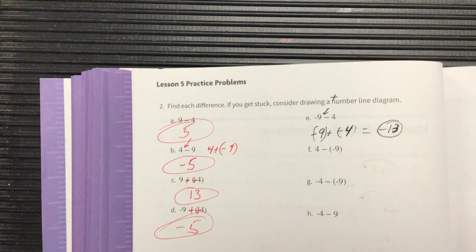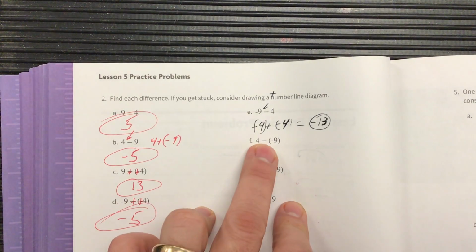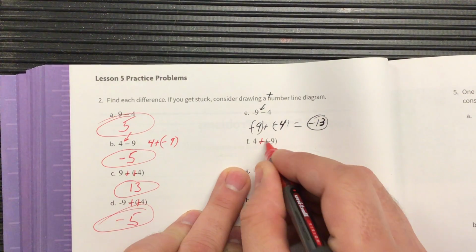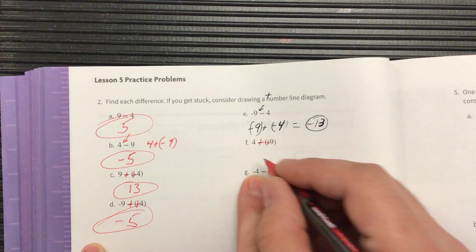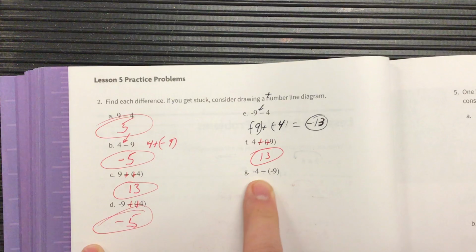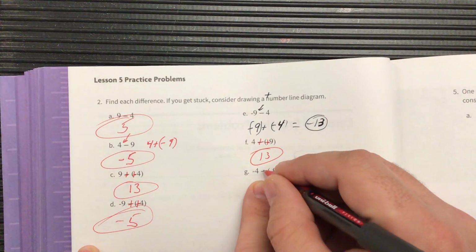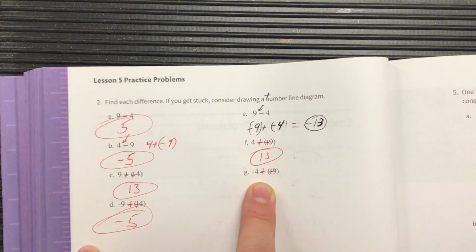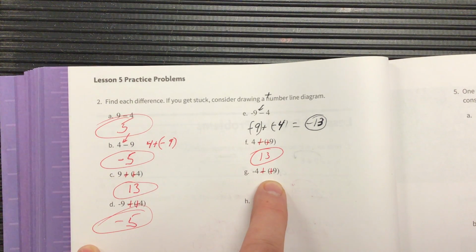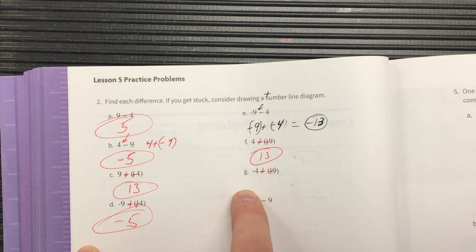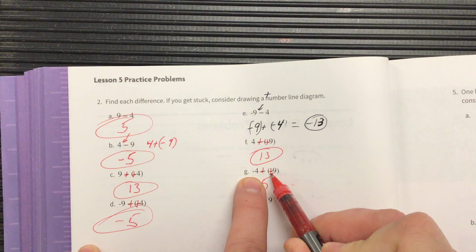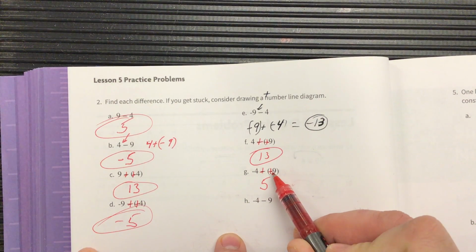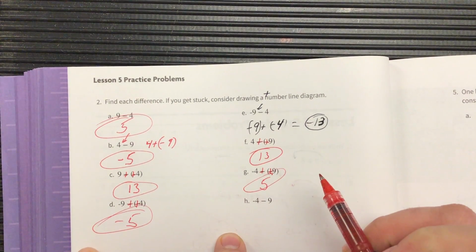Question E we did. Question F. Negative 4 minus a negative 9. Two negatives in a row again. Thornton, what do we get? 13. 4 plus 9 is 13. Two negatives in a row on G. Form a positive. Negative 4 plus positive 9. Again, signs are different, so you subtract them. 9 minus 4. What's bigger, 9 or 4? So you've got to use that sign. Positive 5.